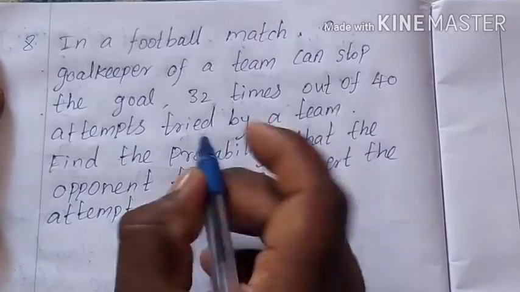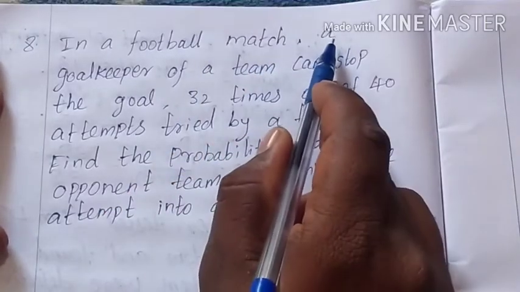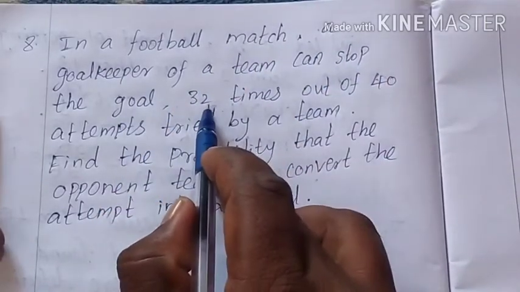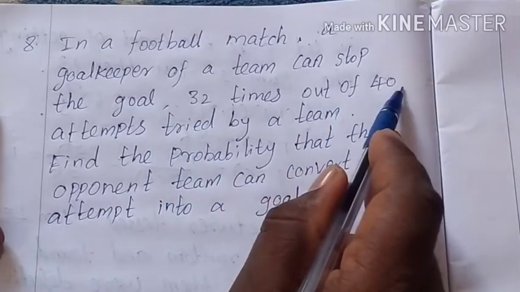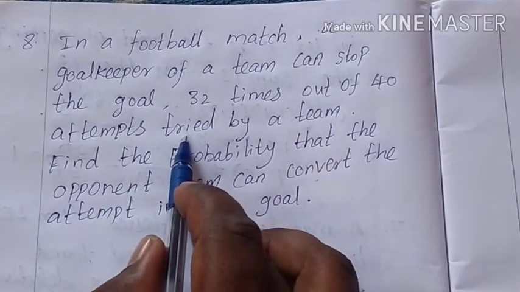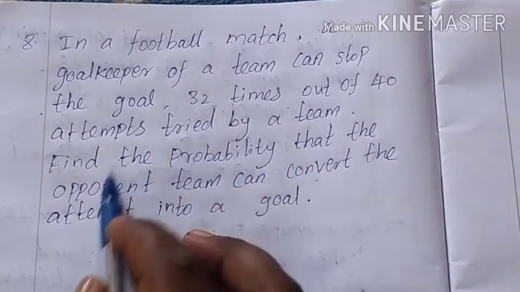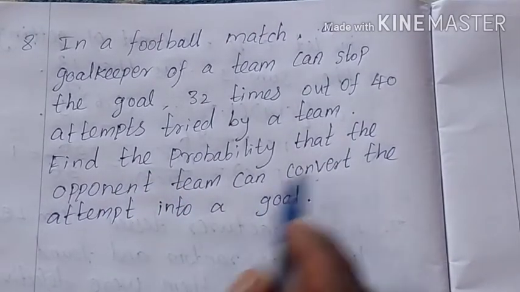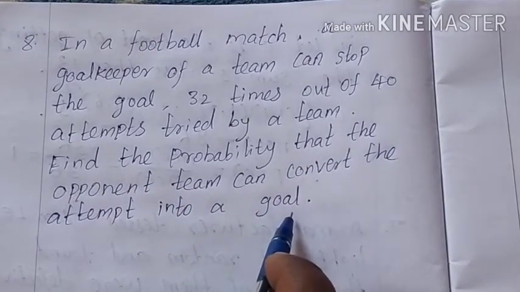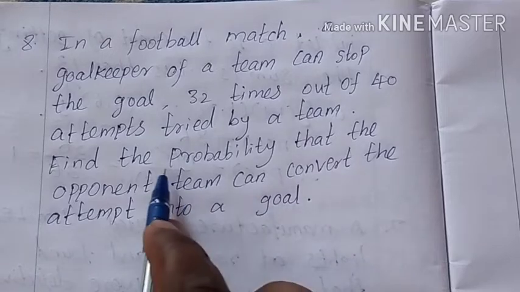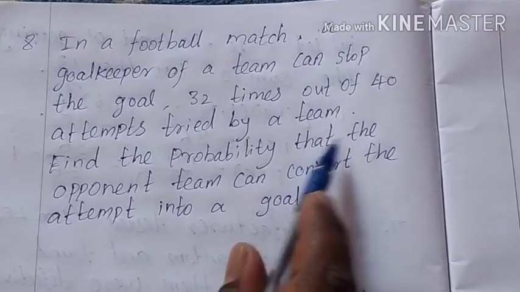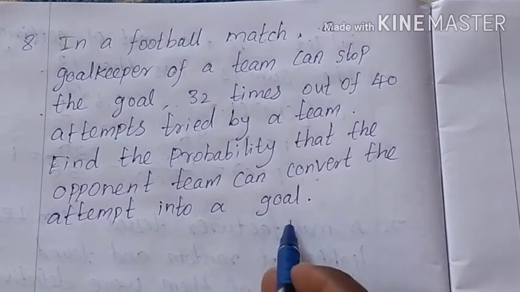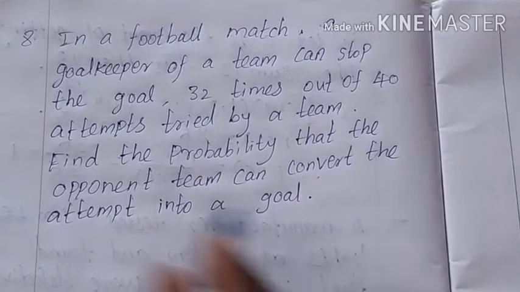Then the 8th question. In a football match, a goalkeeper of a team can stop the goal 32 times out of 40 attempts tried by a team. Find the probability that the opponent team can convert the attempt into a goal. Okay, listen carefully. The question is, find the probability that the opponent team can convert the attempt into a goal. Okay, the solution.